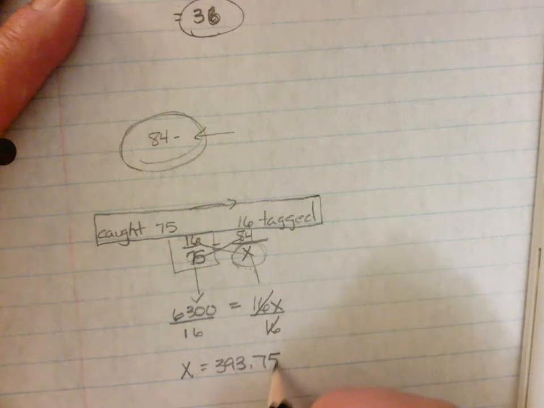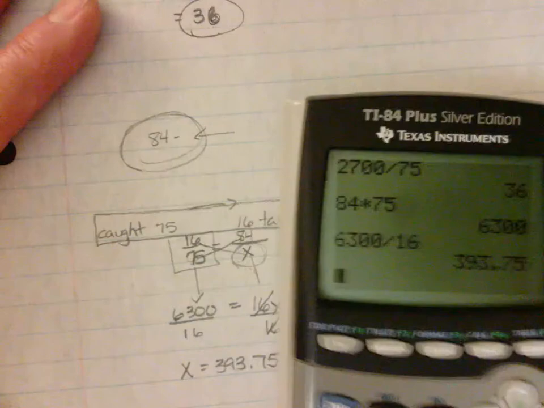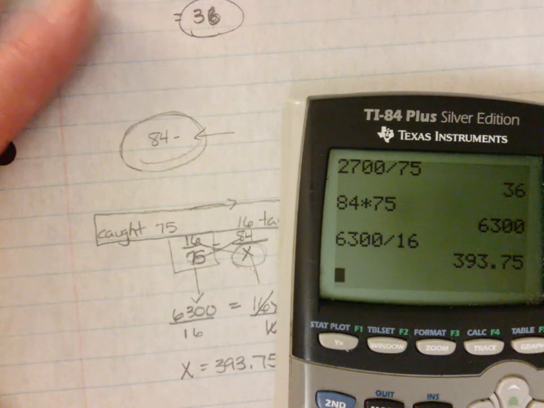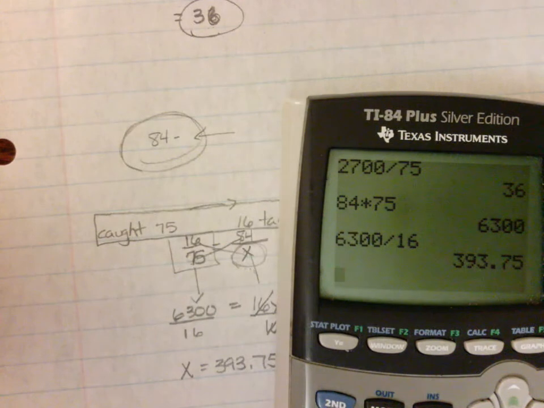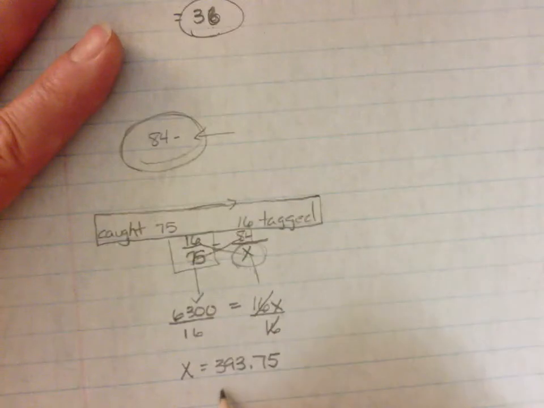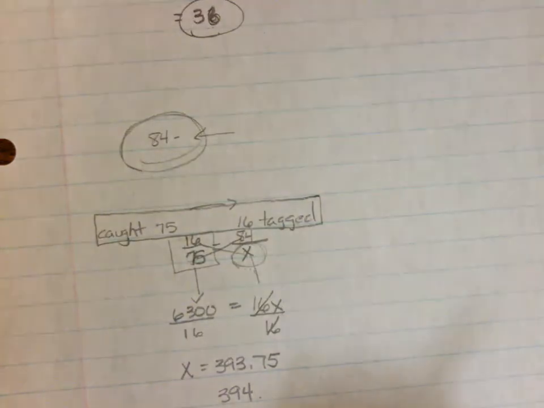Now notice that's a little bit of a nonsensical answer because we can't have 0.75 of a fish. So in this example, we're getting a rough estimate of the fish population, and we would round up and say there are approximately 394 fish in this lake altogether.